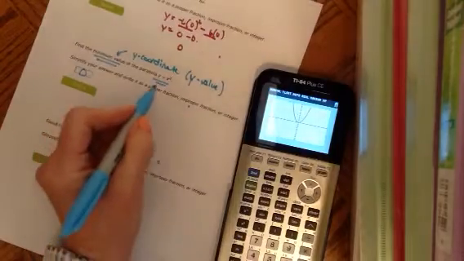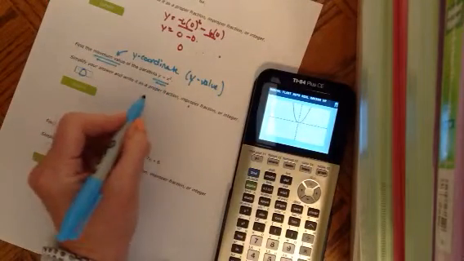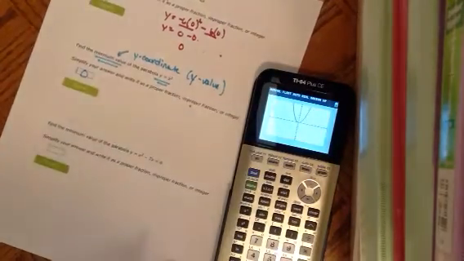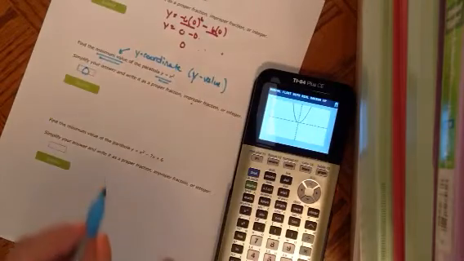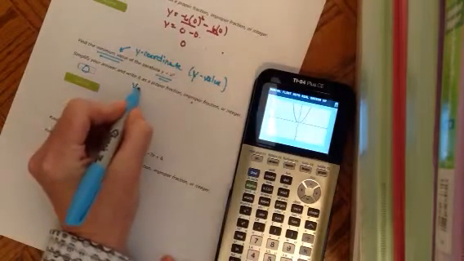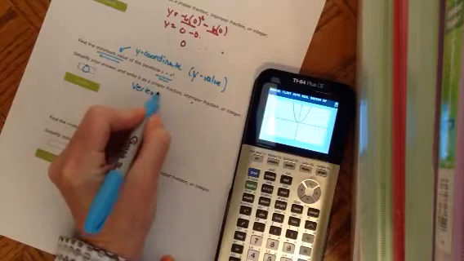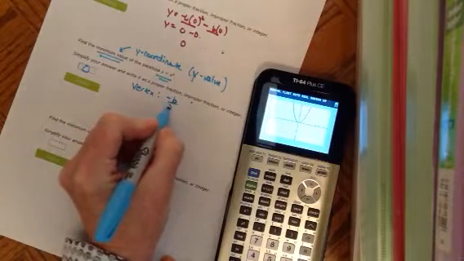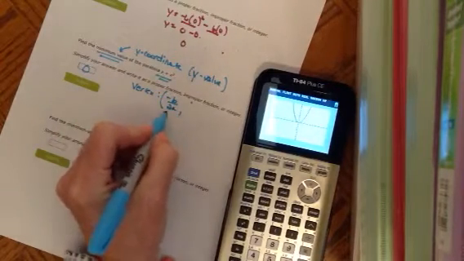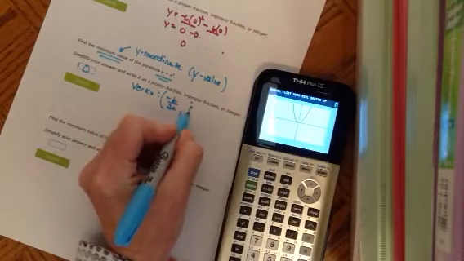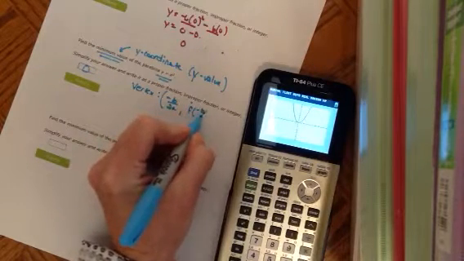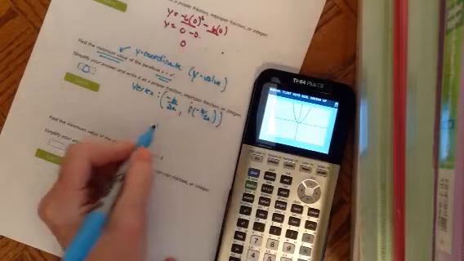If you do this by hand, we're really looking for the y coordinate for the vertex. So to find the vertex without a calculator, it's -b/2a is your x coordinate. Your y coordinate comes by plugging that number into the equation.